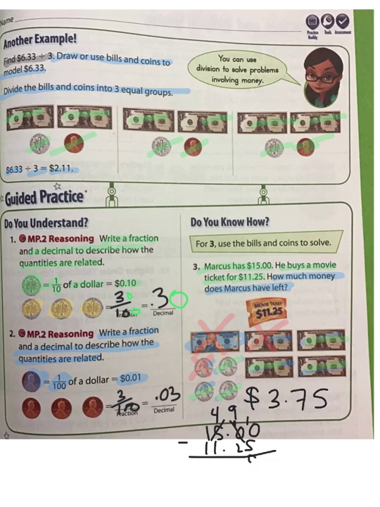And now we can subtract. We've got 5, 7, make sure you put your decimal point, $3.75. So you can do that either way. When you are subtracting money, make sure that you are lining up the decimal points, or when you're adding money.